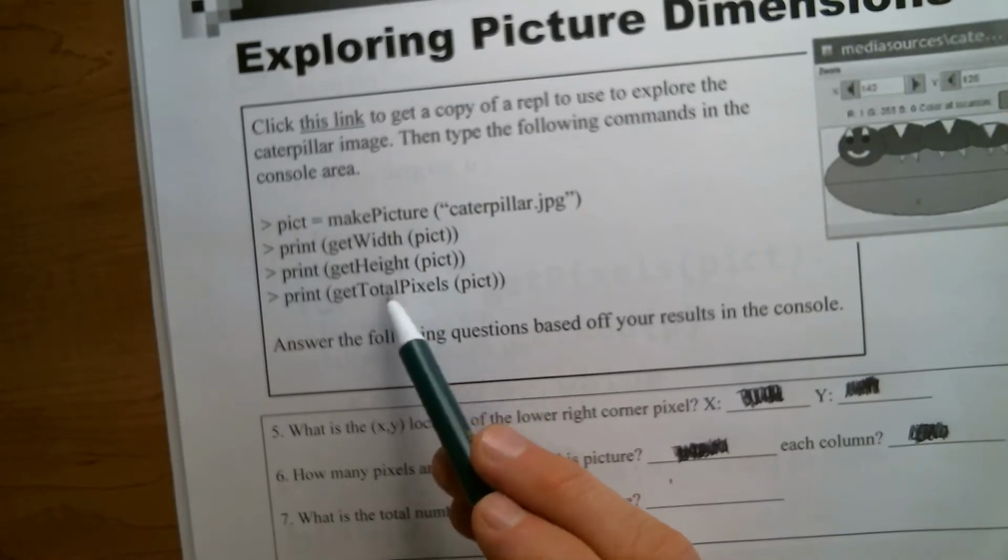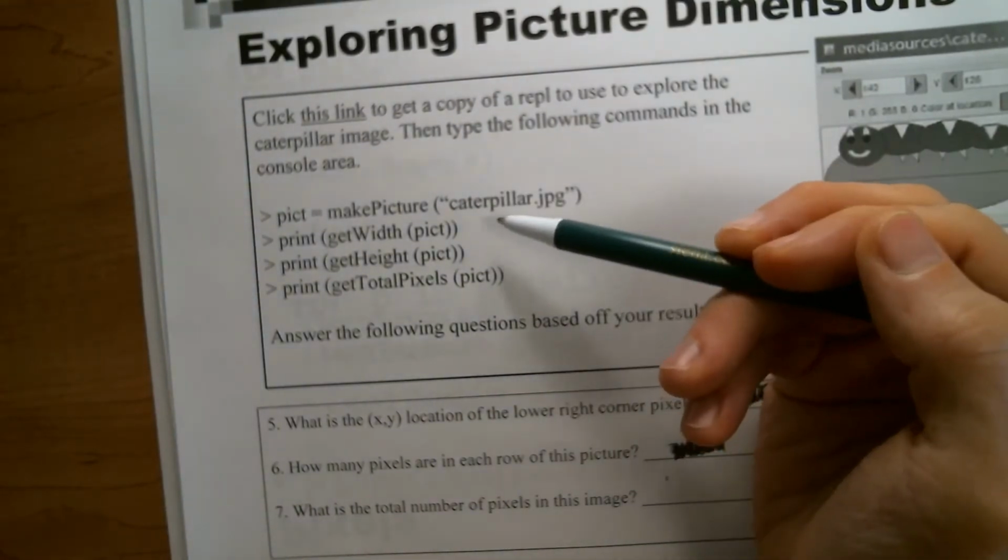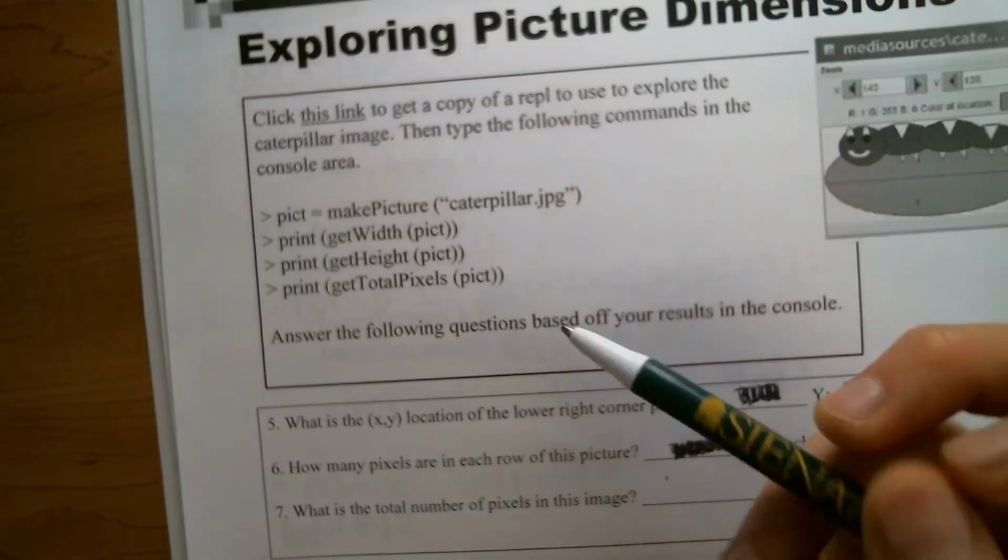So make sure you're signed into your account. It's basically just an empty REPL that has the files in it that you need. So it's got the Caterpillar file, it's got just.py, and you're going to use it. And what you want to do is type out these commands with one exception.